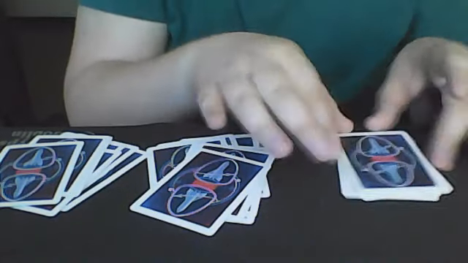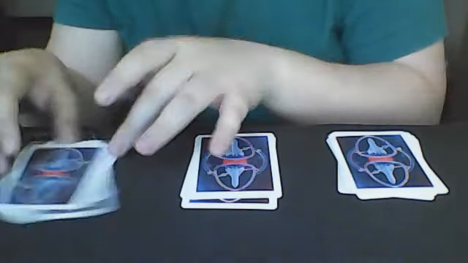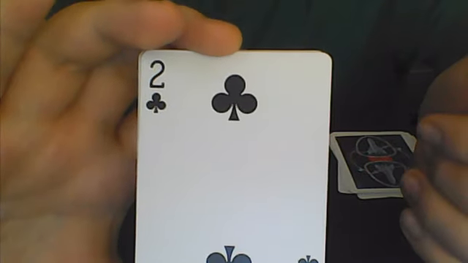So now the participant is free to pick up any pile they would like, shuffle it, and remember the bottom card. Let's say they do this pile. So they shuffle it and then they peek at the bottom card. I don't want to see it, but I'm going to show it to you. Go ahead and remember that.